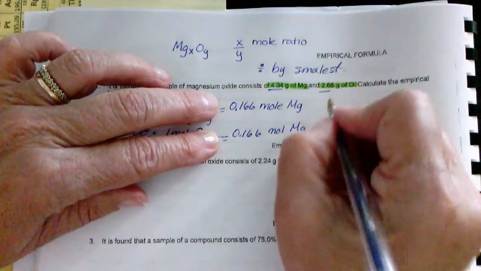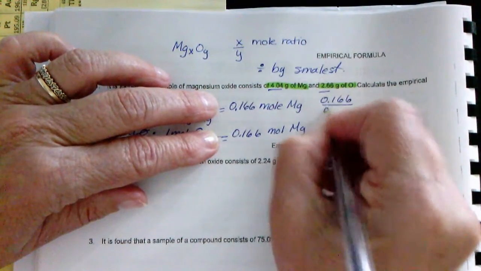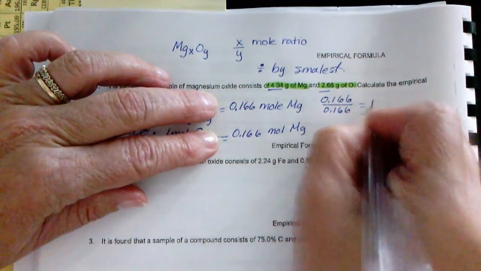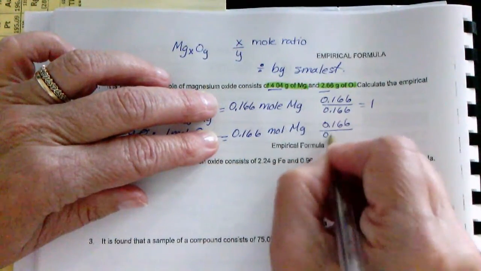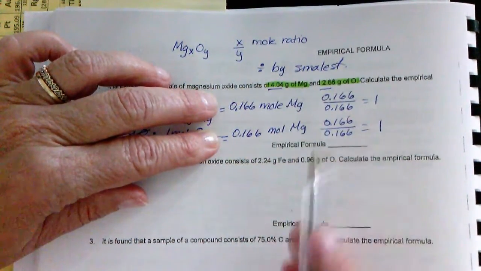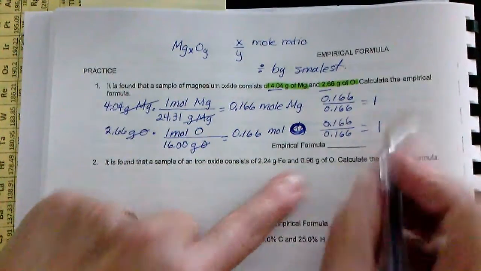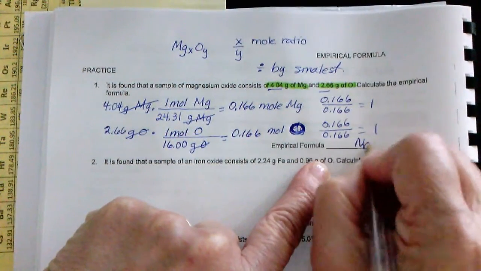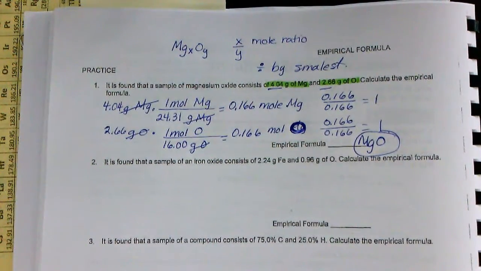So this one is pretty easy to see, but I'm going to go ahead and show you the steps. We would divide by the smallest. In this case, it's the same thing. And I know this seems redundant, but what I want to show you is that it is a 1-to-1. Whoops, that was supposed to be oxygen. Okay, it is a 1-to-1 ratio. So this is MgO, and that would be your empirical formula.